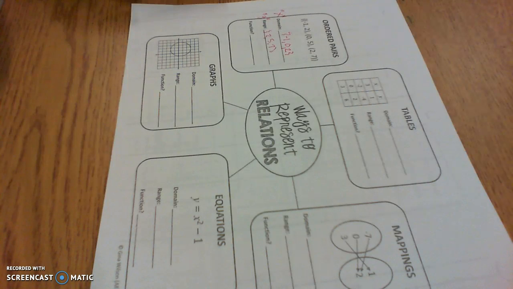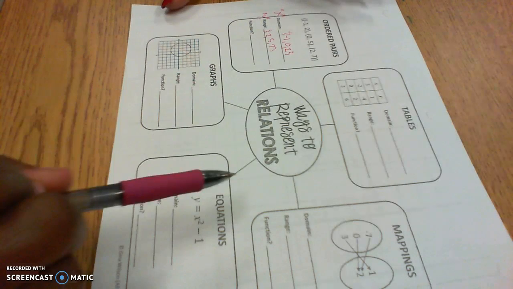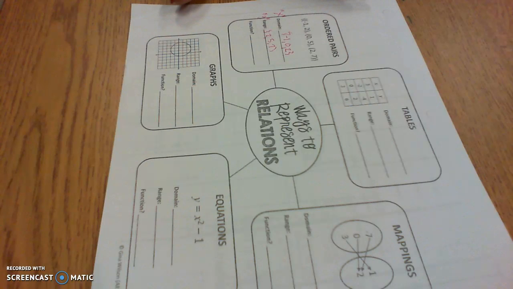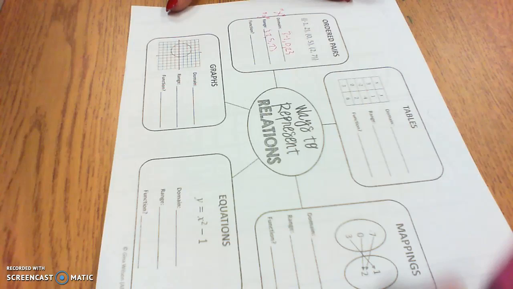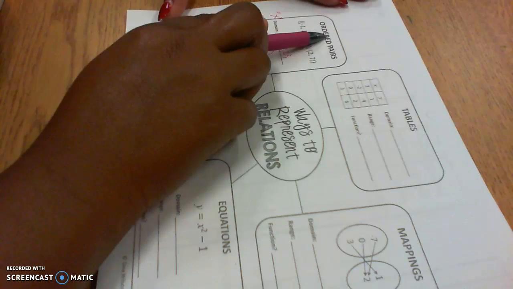All right, in this video class, we're going to talk about ways to represent relations, or relations versus functions. There are a couple ways that we can represent relations: ordered pairs, tables, mappings, graphs, and equations. Let's talk about ordered pairs first.